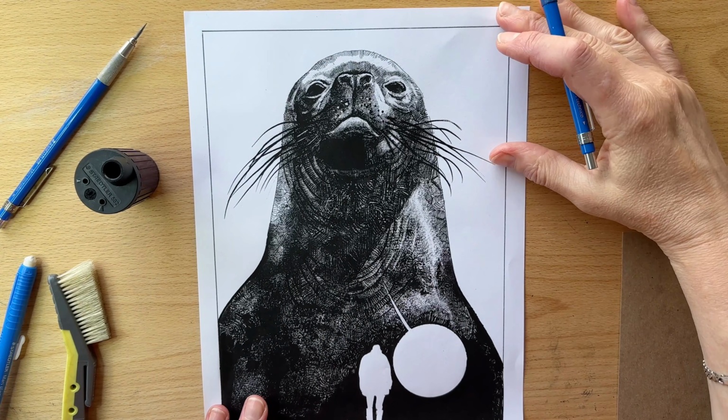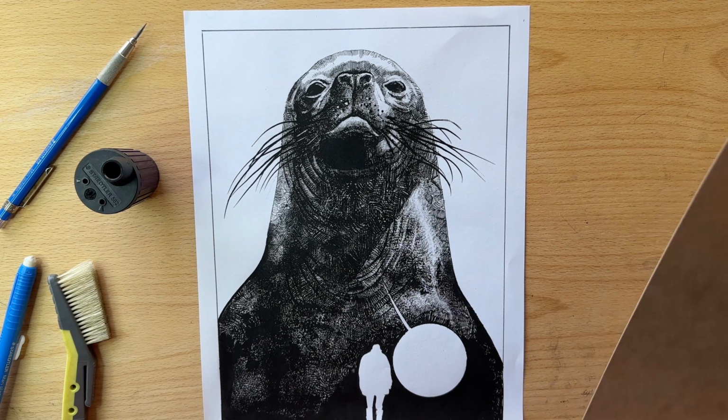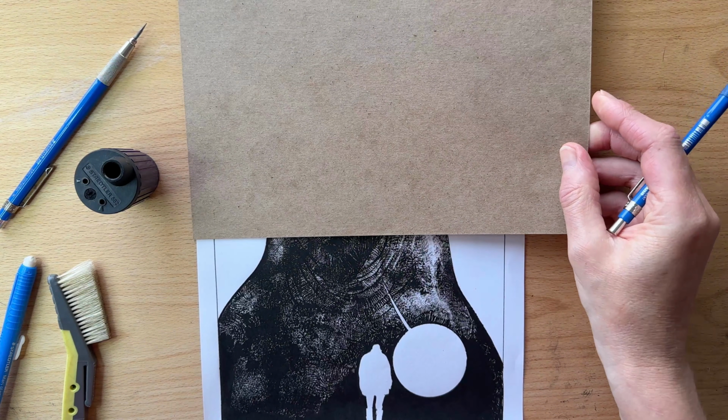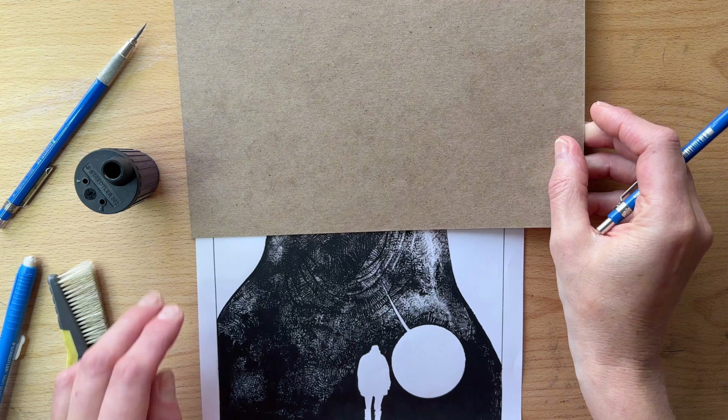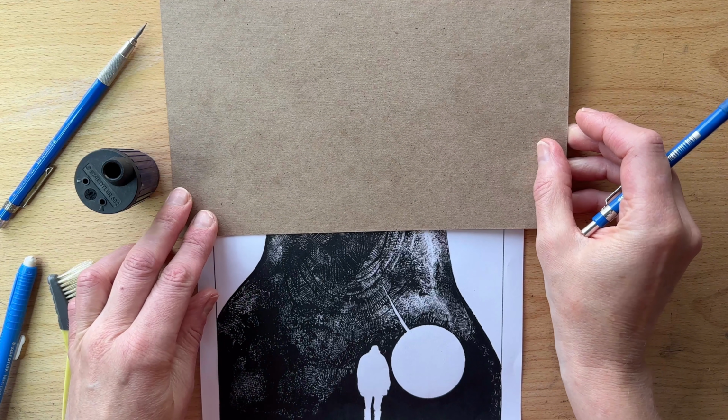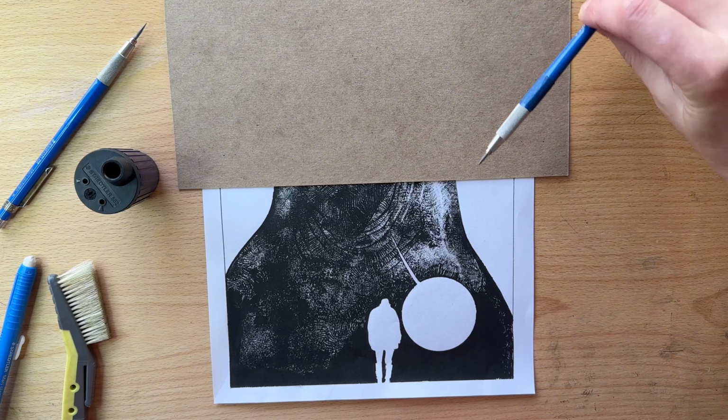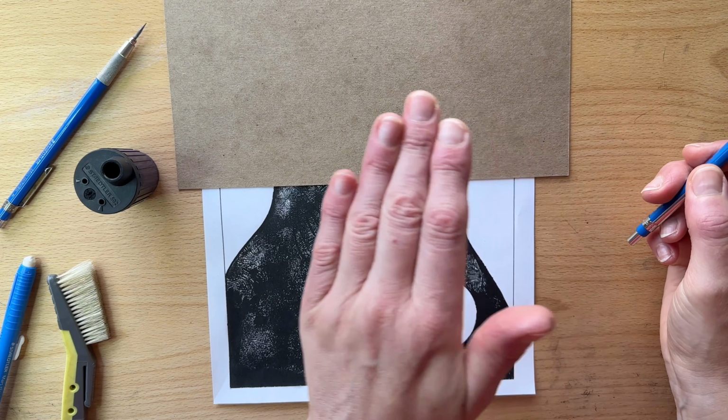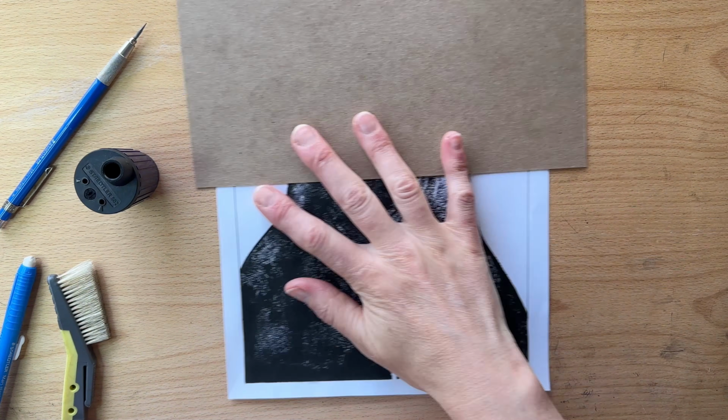Looking at this image, it's unmistakably a seal. But how about now? With the image partly covered, what other information do we have to explain the subject? Well, the source of light comes from the top right-hand corner. There's a shape and form, but yeah, it's unclear what it is.